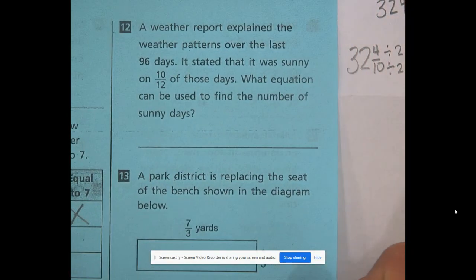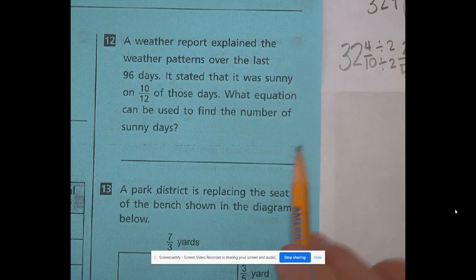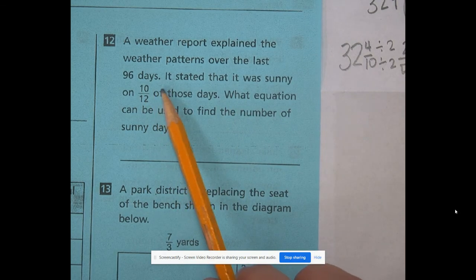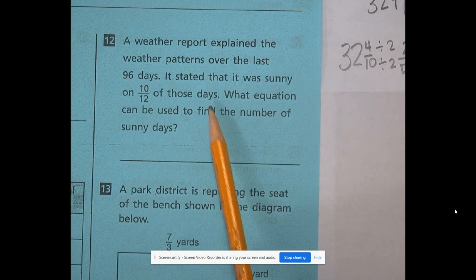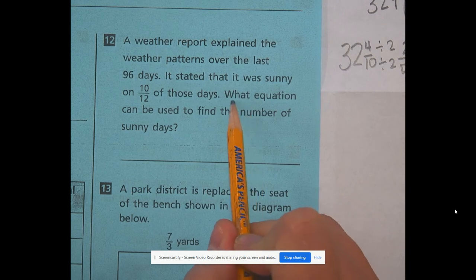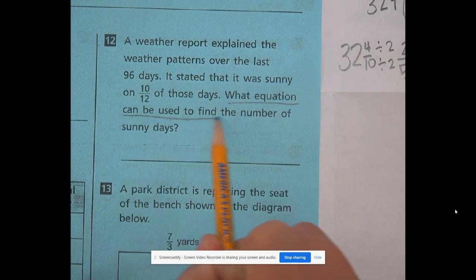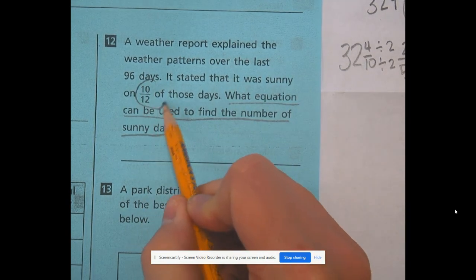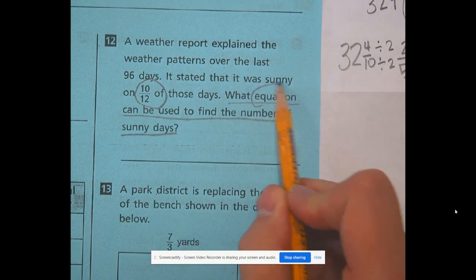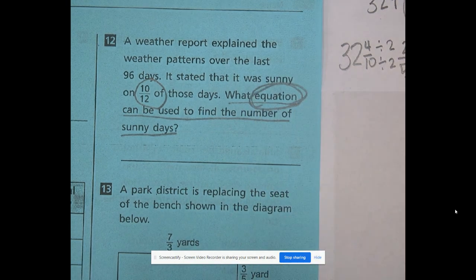Okay. A weather report explained the weather patterns over the last 96 days. It stated that it was sunny on 10/12 of those days. What equation can be used to find the number of sunny days? Okay, what word in there tells us 10/12 of, but what other word here? Equation. So do we need to answer it?